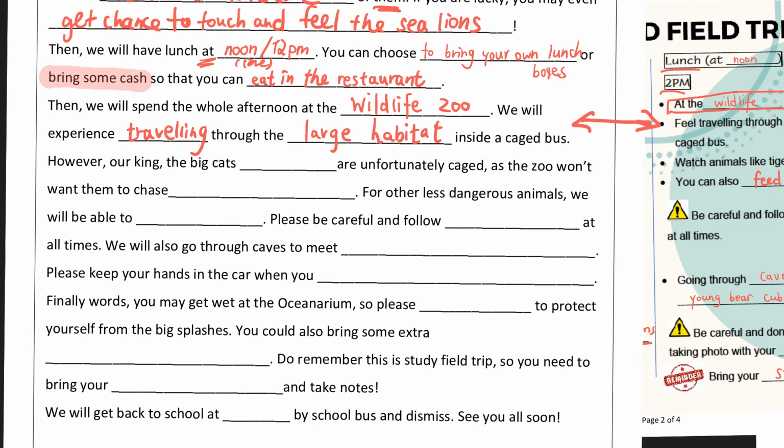Okay, so next thing, it's a little bit tricky because about the big cats is something that you need to listen to. The hint is in the sound tape. So Amy and Mr. Wang talked about the big cats. They clarified it. So the big cats actually refers to tigers. Okay, they are referring to tigers.